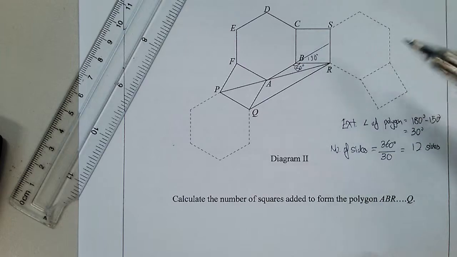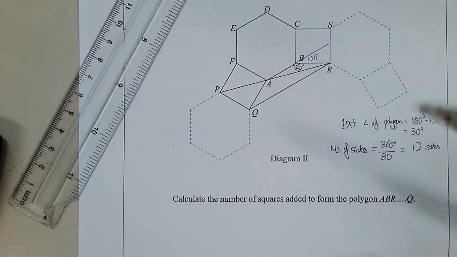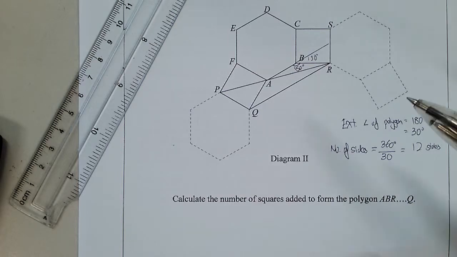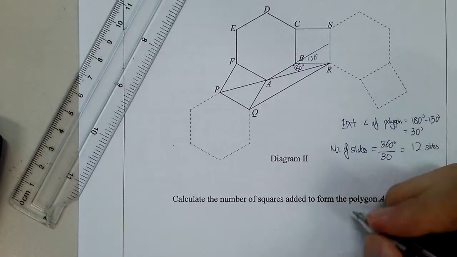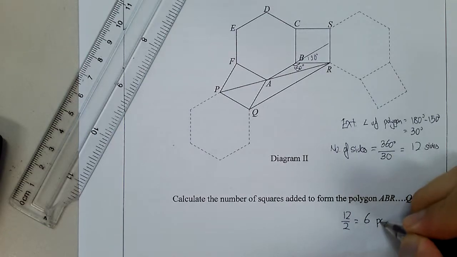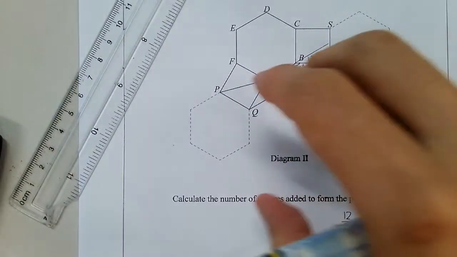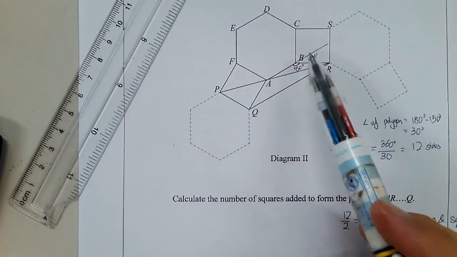Notice that one side will be a square, one side a hexagon, one side a square, one side a hexagon. So we work in terms of pairs. There will be 12 sides, and each pair is made up of one square and one hexagon. So we take 12 divided by 2, where this 2 represents one pair each, which is equal to 6 pairs of hexagons and squares. So one hexagon square, one hexagon square, one hexagon square. So there are 6 pairs.